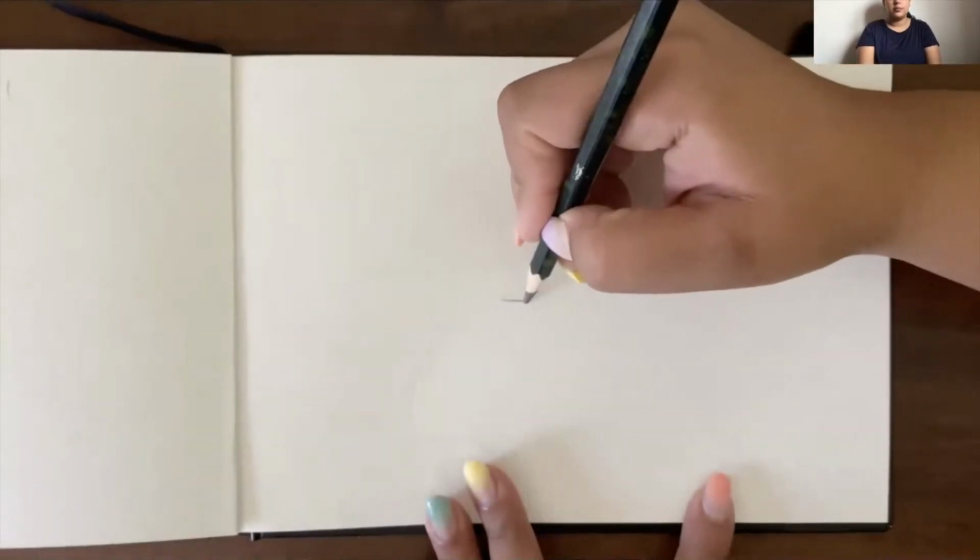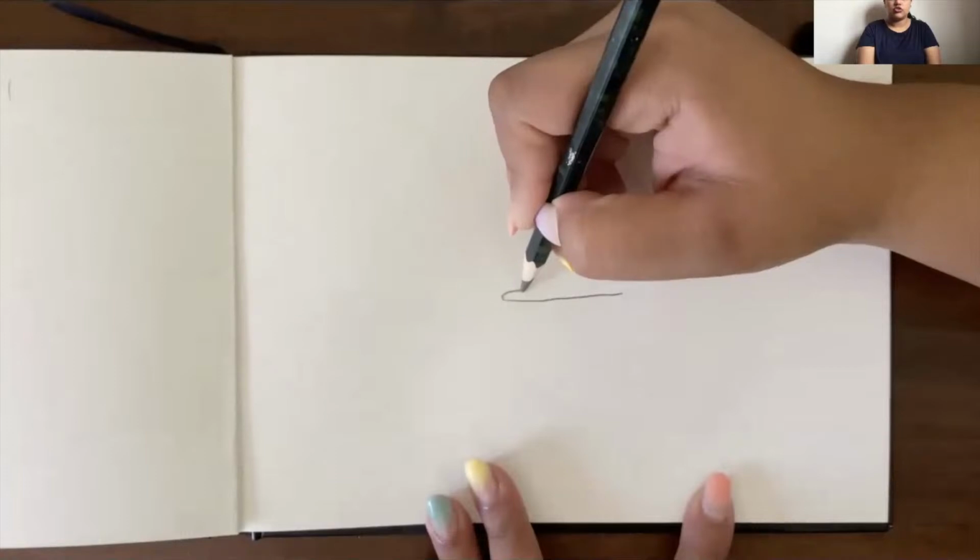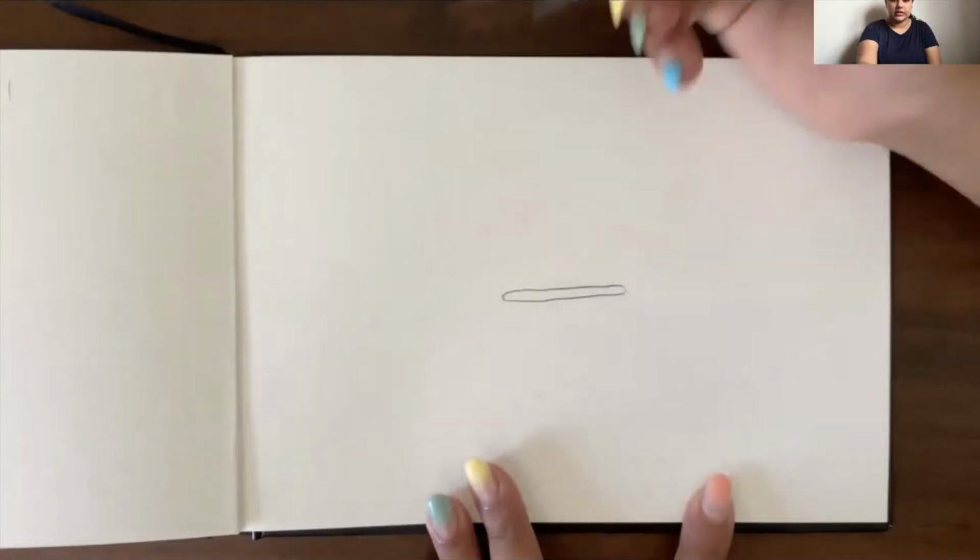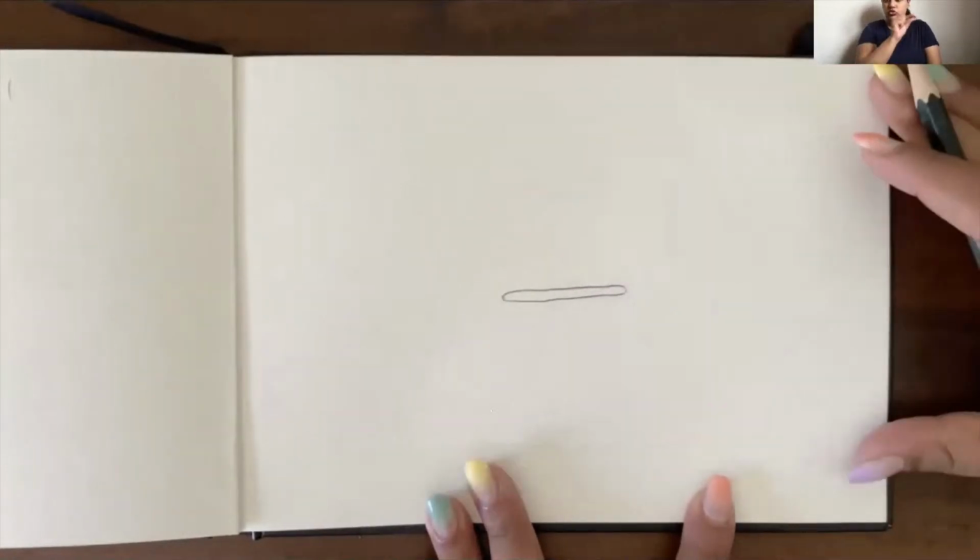So let's go ahead and first start with the pot itself. That's what we're going to be starting with. Right at the center of the page, I want you to draw a double line curve like this. So you can see very, very simple, just two lines with a curve. That's going to be your step number one.